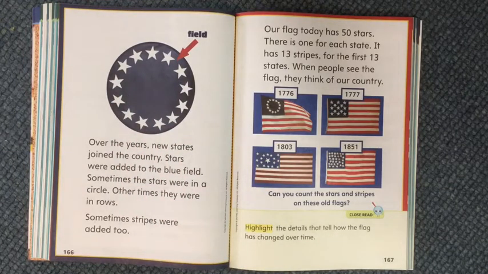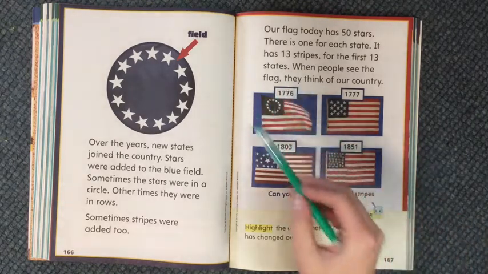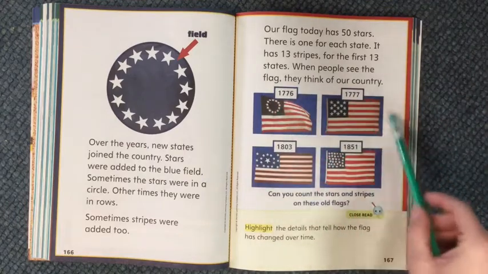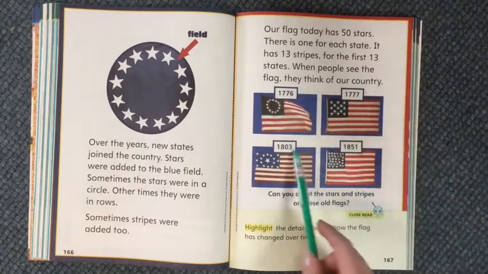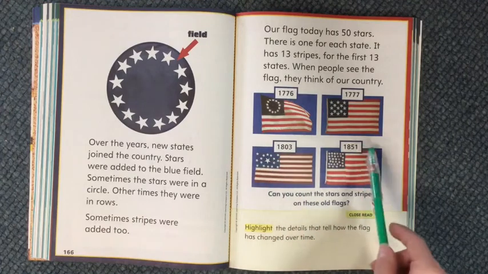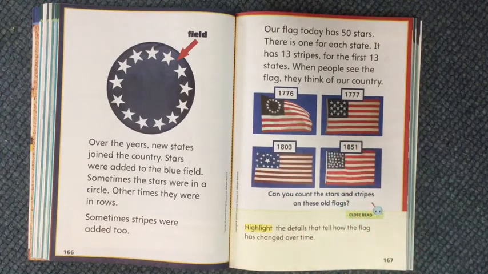Our flag today has 50 stars. There is one for each state. It has 13 stripes for the first 13 states. When people see the flag, they think of our country. This is the flag from 1776, 1777, 1803, 1851. Can you count the stars and stripes on these old flags?